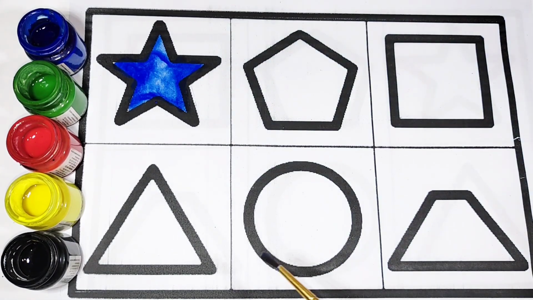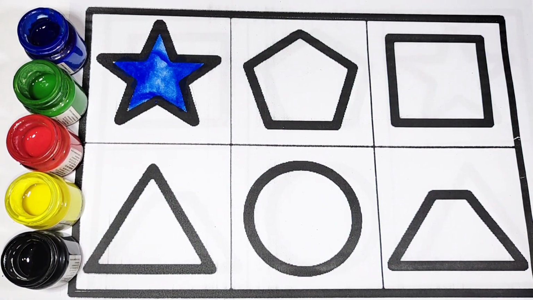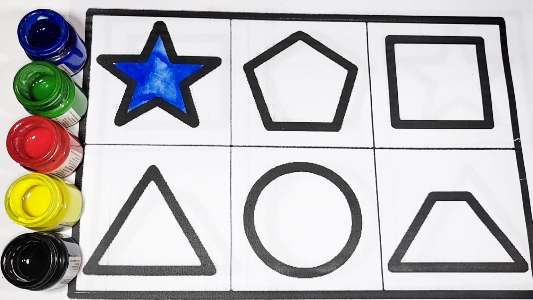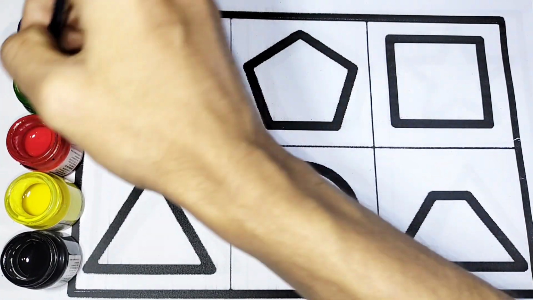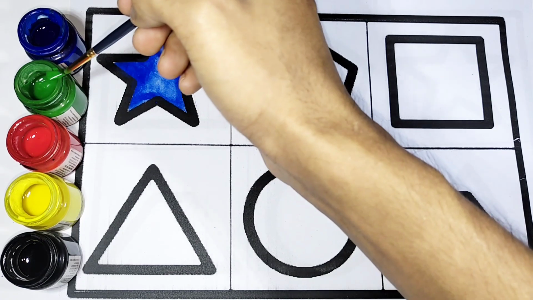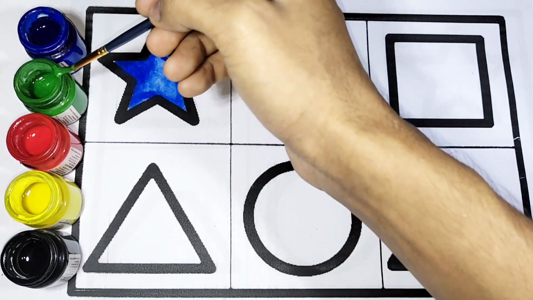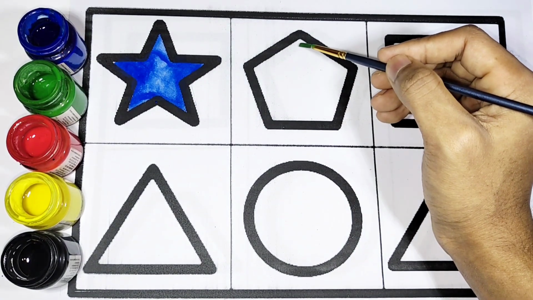The next one is pentagon. Now we are using the color of green. Kids, now we are coloring the shape of pentagon, and now we're mixing the color of green. The color of green.